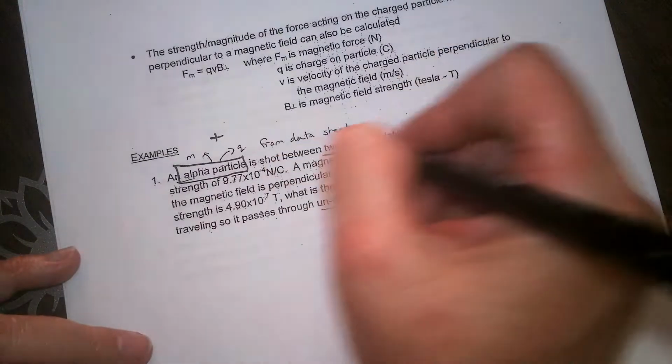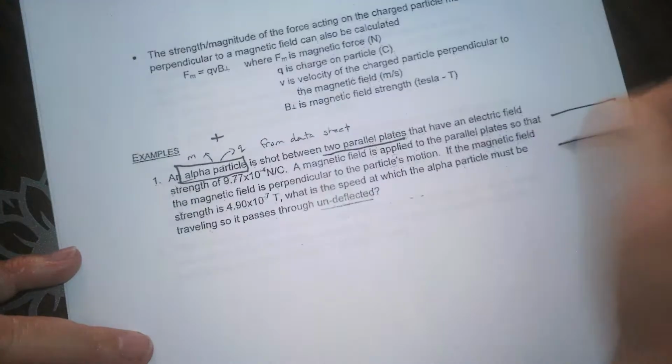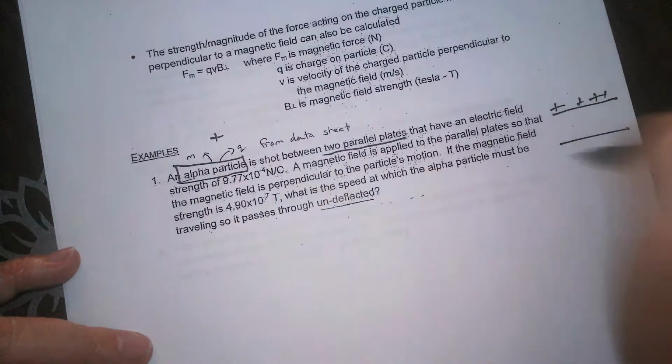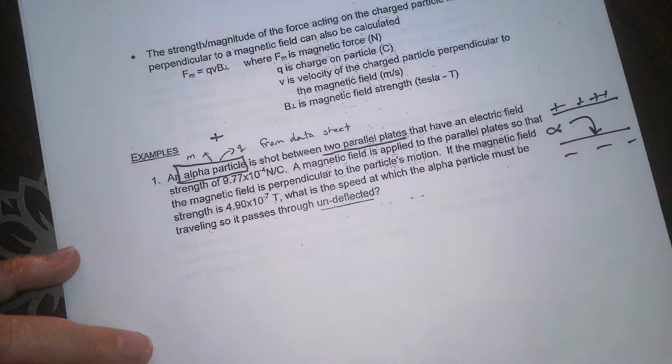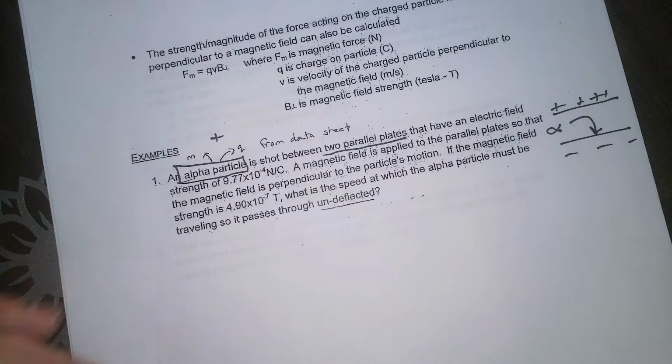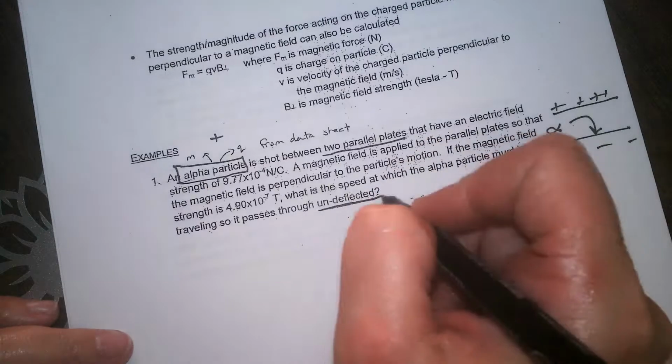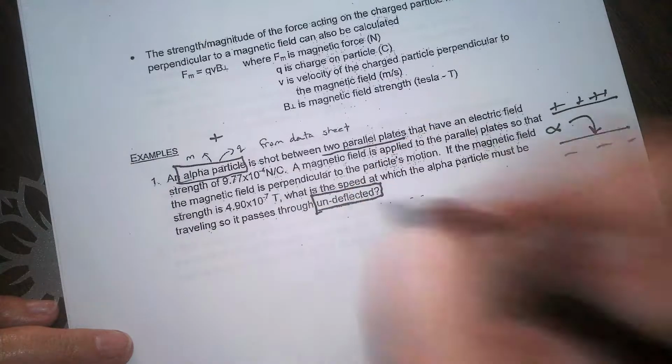Two parallel plates, positive, positive, negative, negative. Here comes my alpha particle. It's going to go that way, right? That's the symbol for alpha. It's the fish. Okay? And the magnetic field has to be perpendicular to the parallel plates so that the magnetic field is perpendicular to the particle's motion. It needs to go through undeflected.